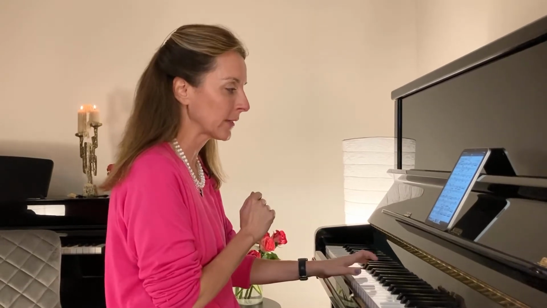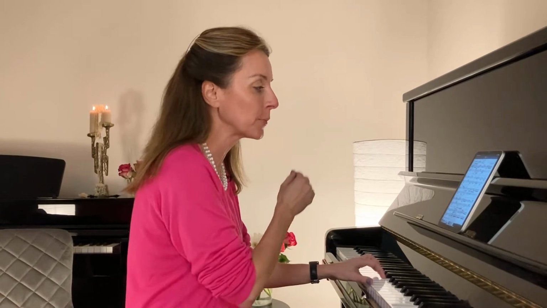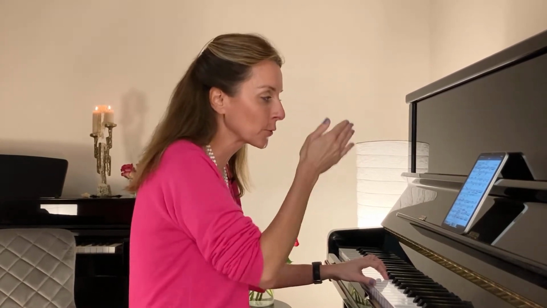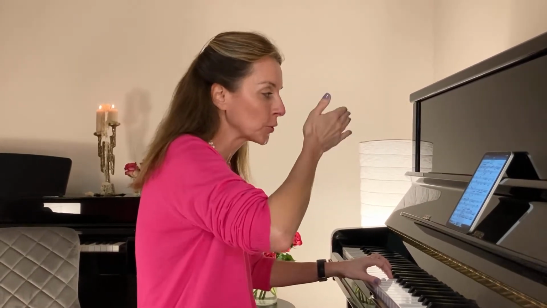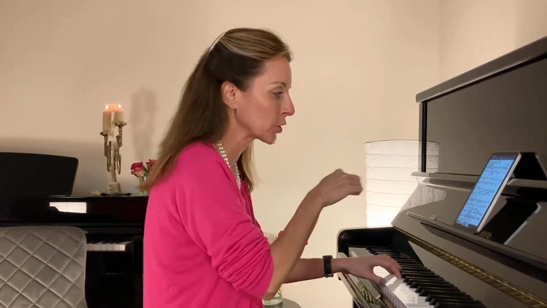Now let's go to the left hand. Lots of people play left hand in this way, so it means they are holding the notes. And I said no, because each of these notes is a semiquaver, so each should be equally played, not longer than other. They're all equal, so they should sound like that.